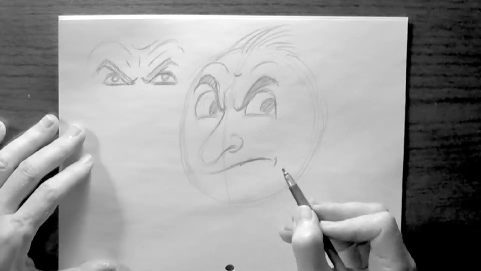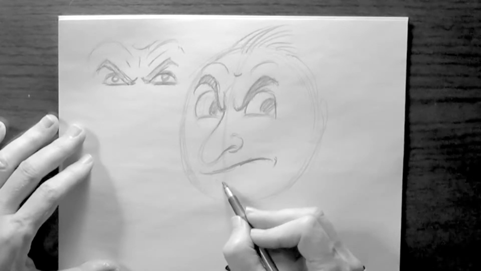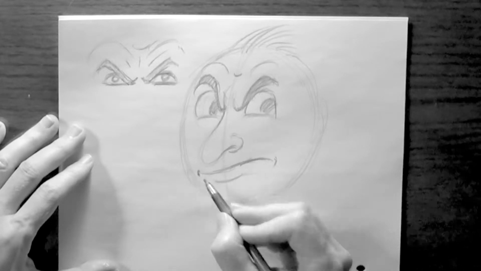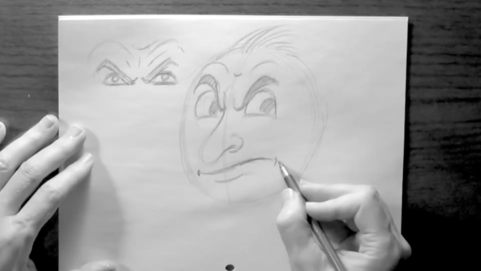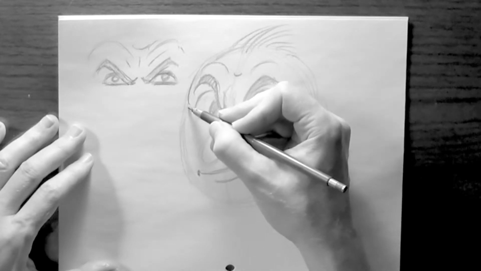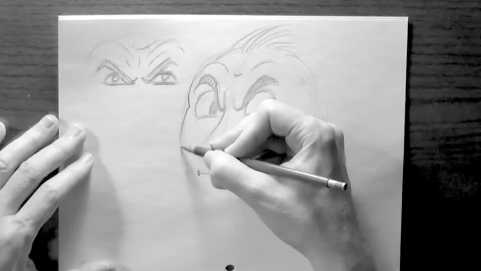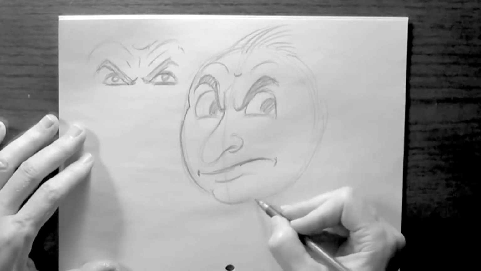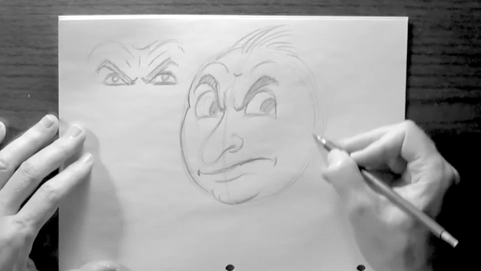So in this case, we have a simple kind of smirking mouth. Again, just keep it to minimum lines. If you want to put a little more into it you can, but generally you should be able to read this shape very clearly.